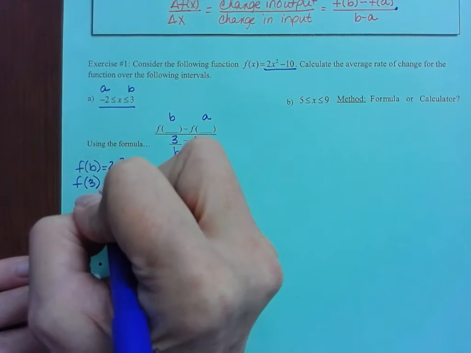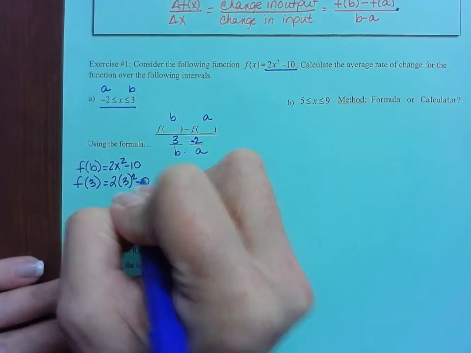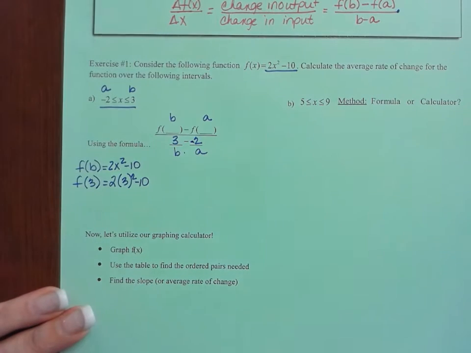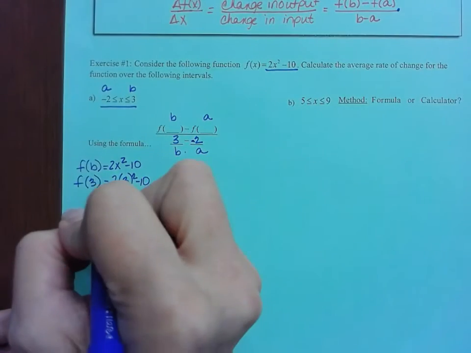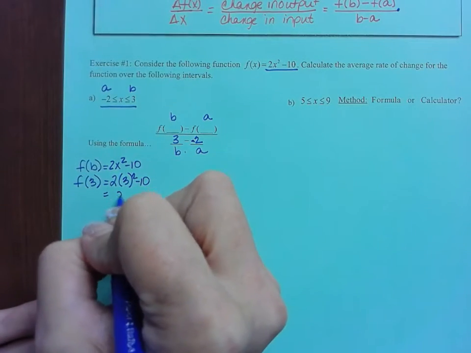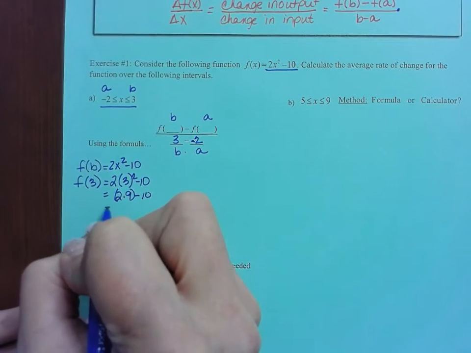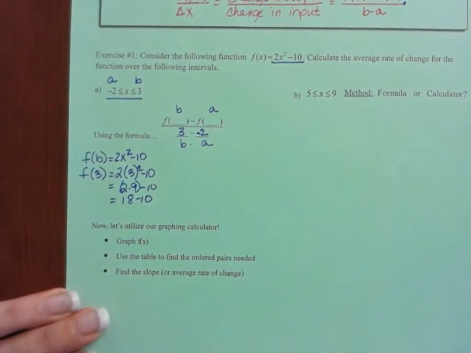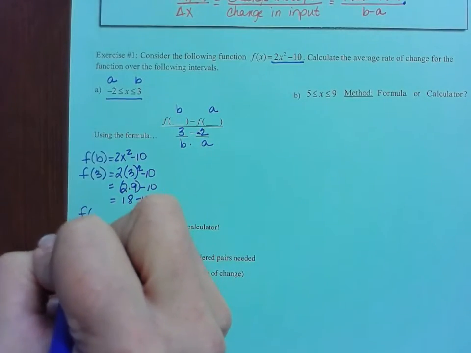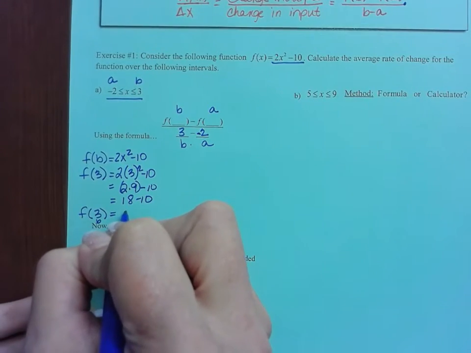So that would give me 2 times 3 squared minus 10. Are you with me? Which is going to give me 2 times 9 minus 10. So 18 minus 10. So the f of 3, or b, is going to be 8.